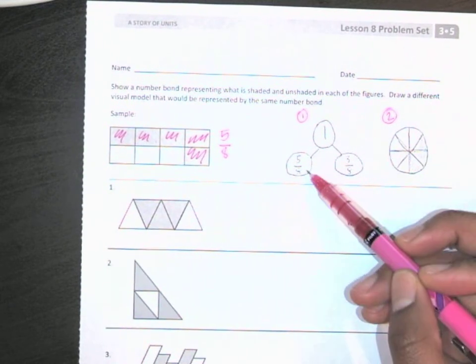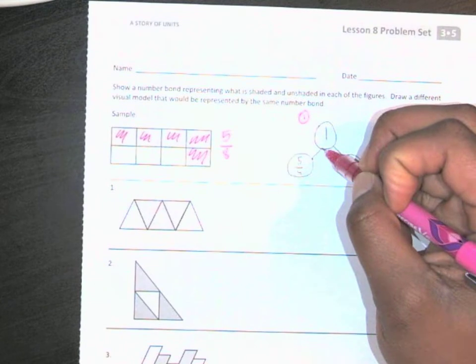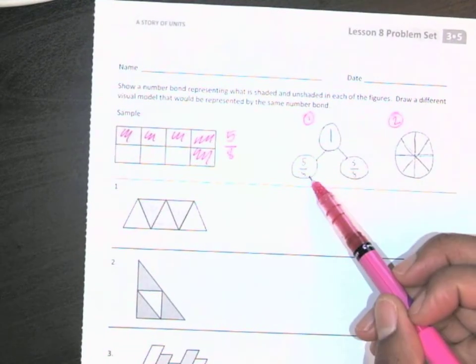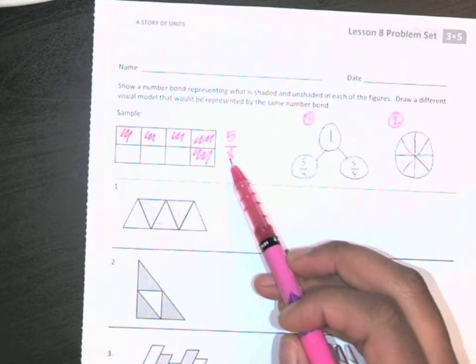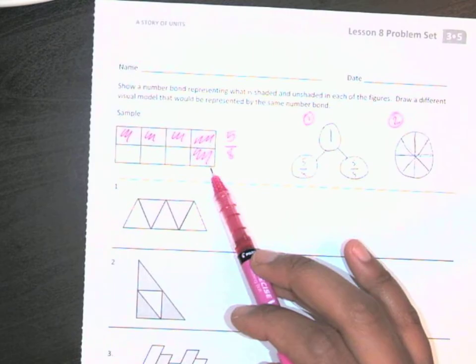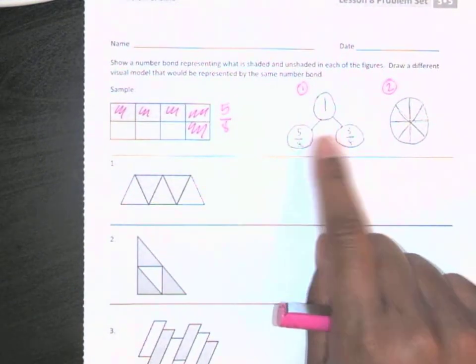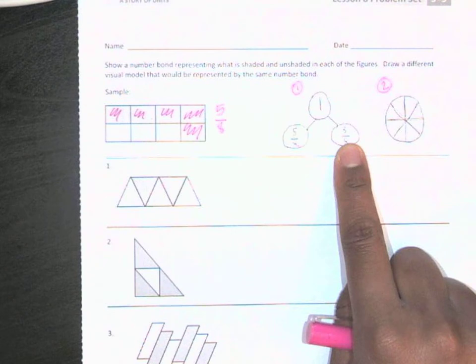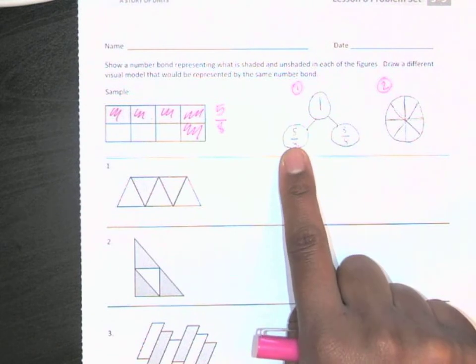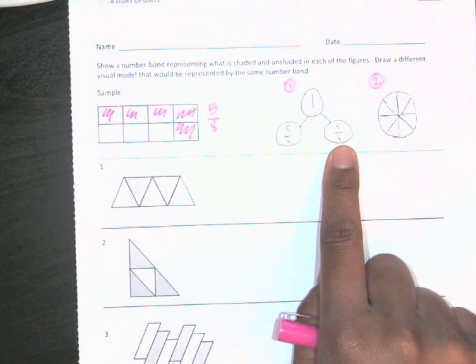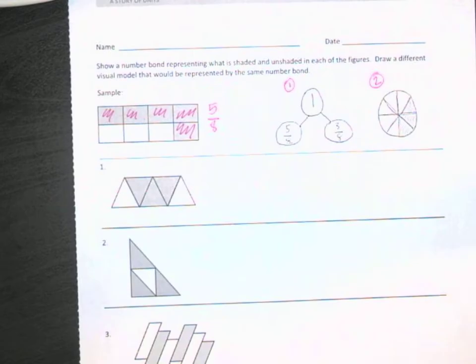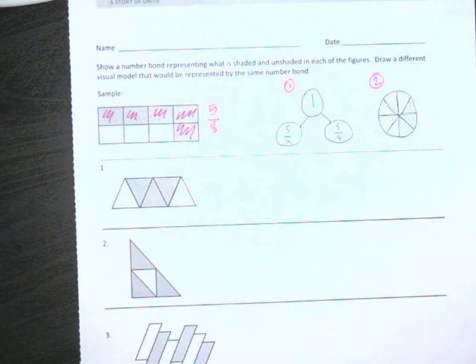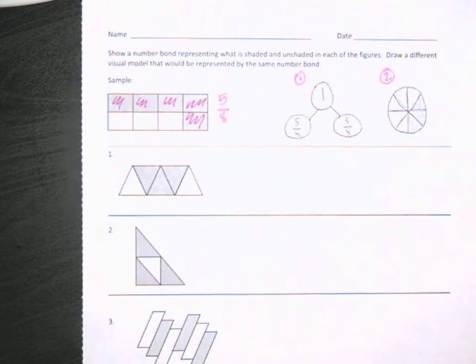Next, what is to be written on your number bond is how many are shaded. So we have 5 over 8 because 5 of these boxes are shaded in. On the other side of the number bond, you are writing how many are not shaded. So one side is how many are shaded out of 8, and the next side is how many are unshaded, or not shaded, out of 8. Those two sections will complete your number bond.